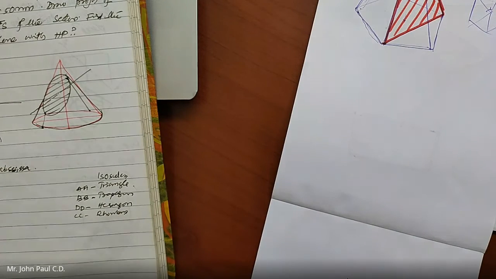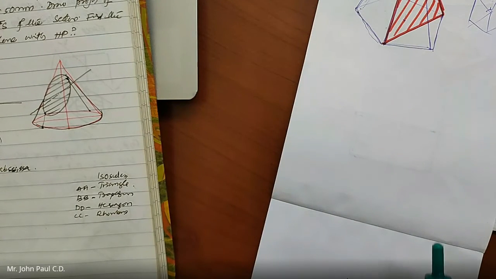Okay, major axis is 60. You can take it 60. Sorry about that.